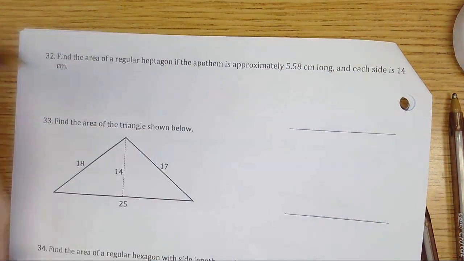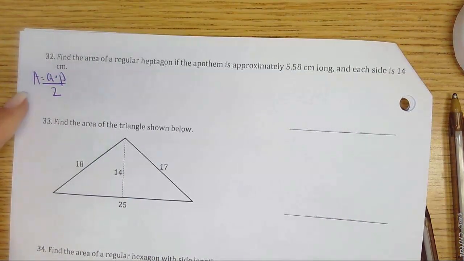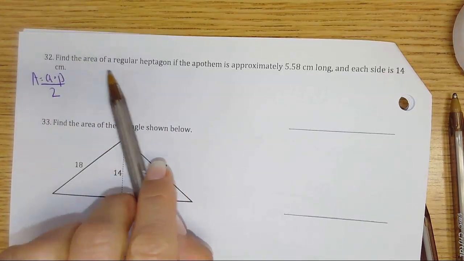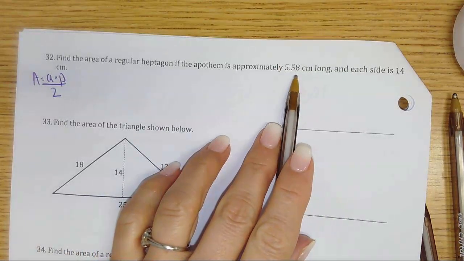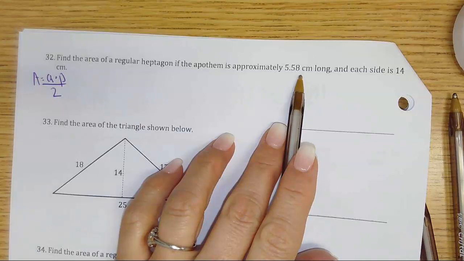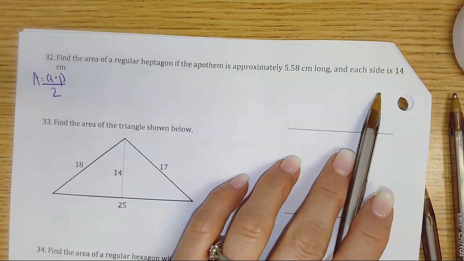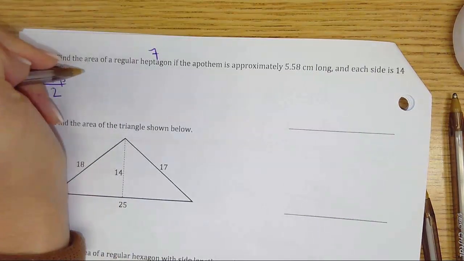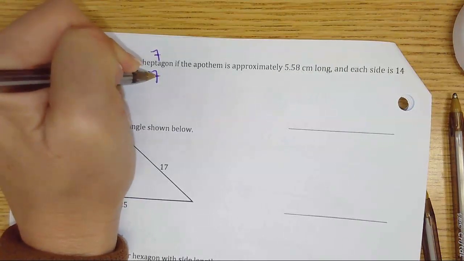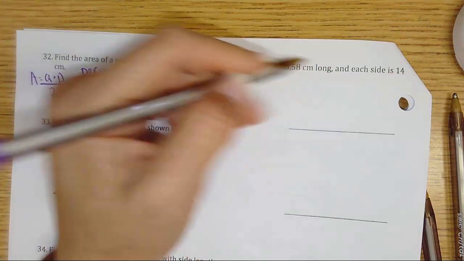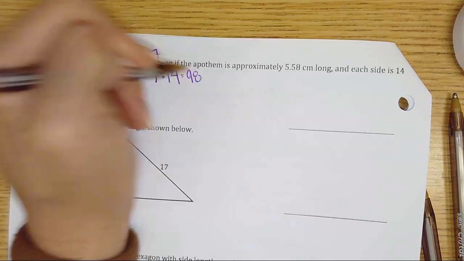Okay, so let's remember that area is equal to the apothem times the perimeter divided by 2. So to find the area of a regular heptagon, the apothem is approximately 5.58 centimeters long, and each side is 14 centimeters. All right, heptagon is 7, so if we want to find the perimeter, we're going to do 7, the 7 sides, times each side, which is 14. We're going to get 98.